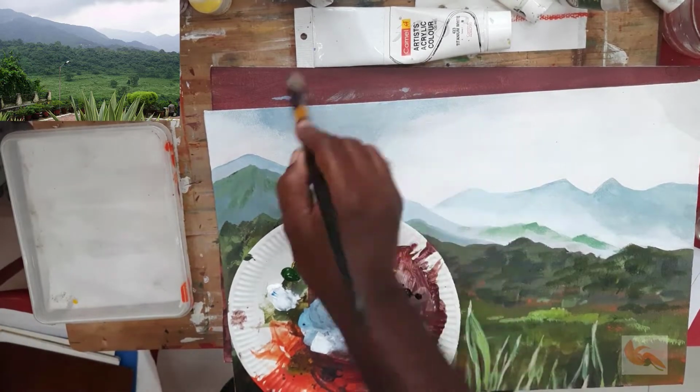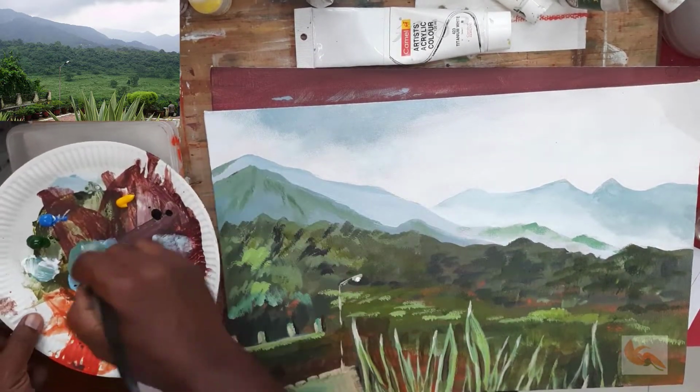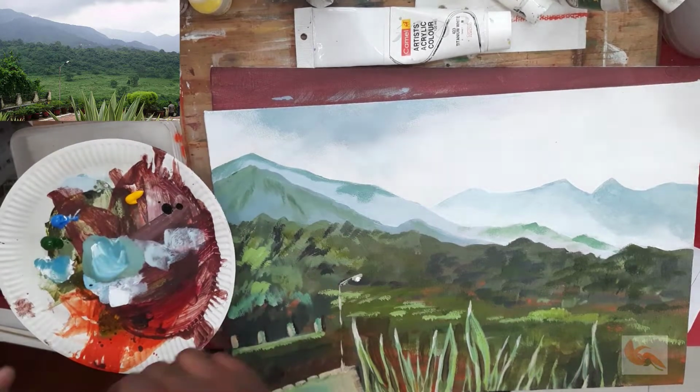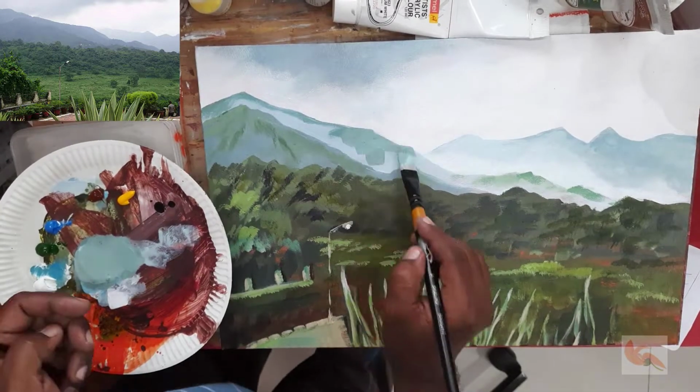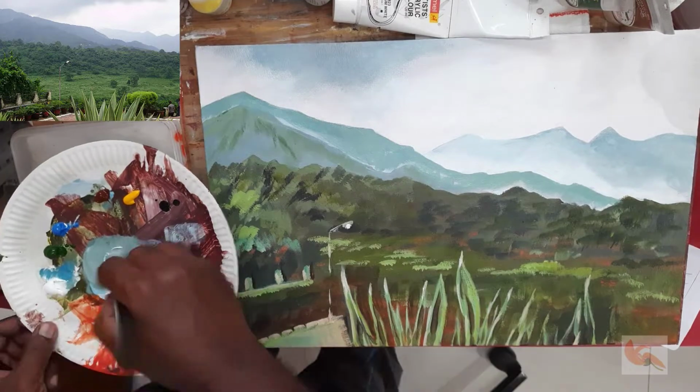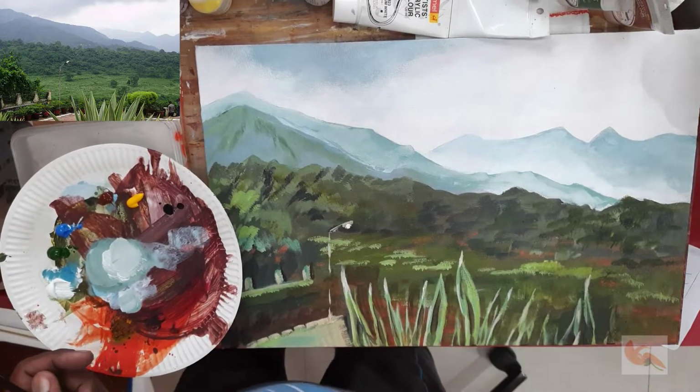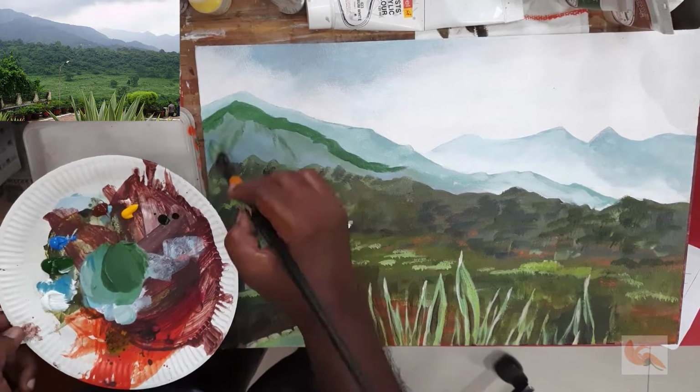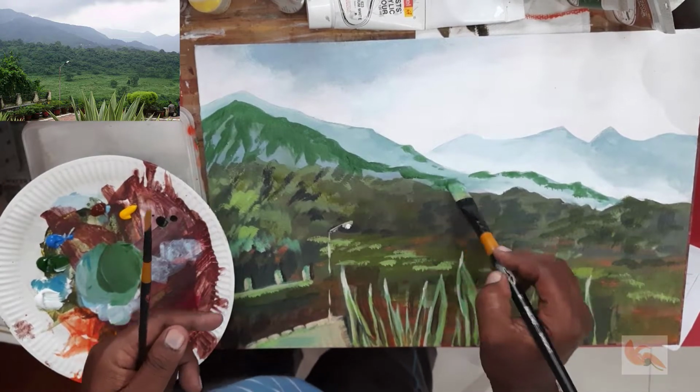So you can see in one sitting itself we could make a decent painting. We can further add details and work on the painting or even make it better and more realistic. You can also choose any landscape and try out a painting based on this theme.